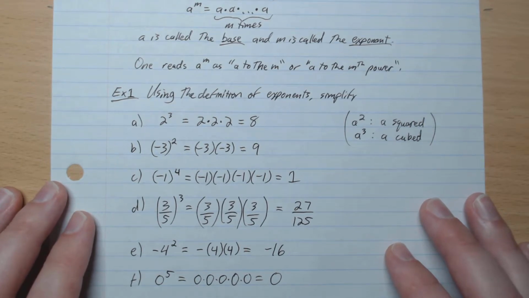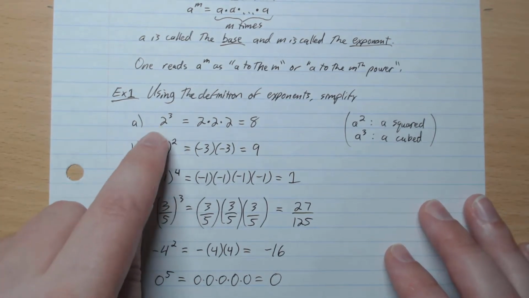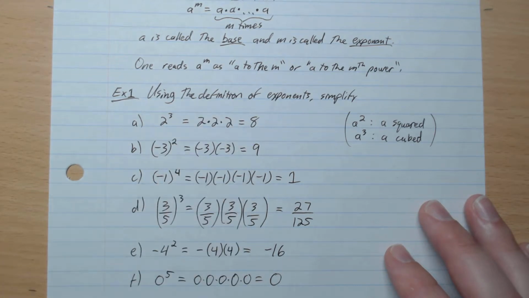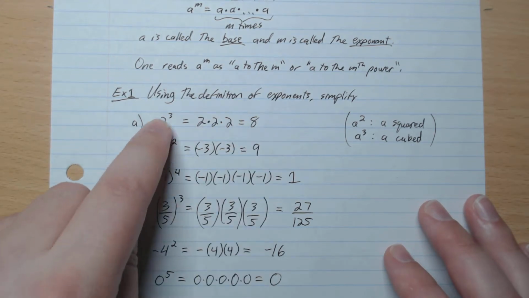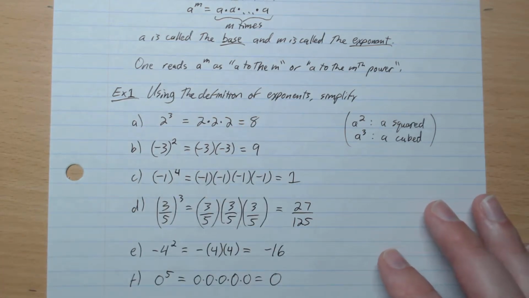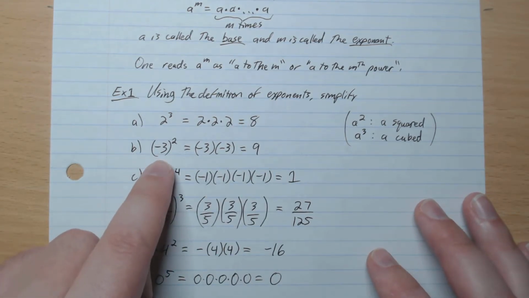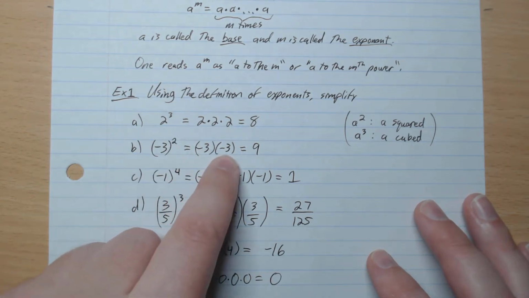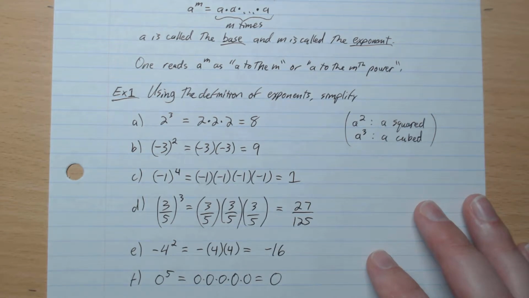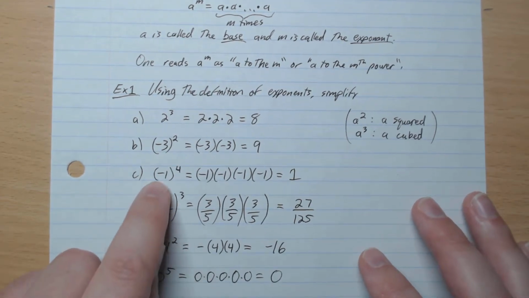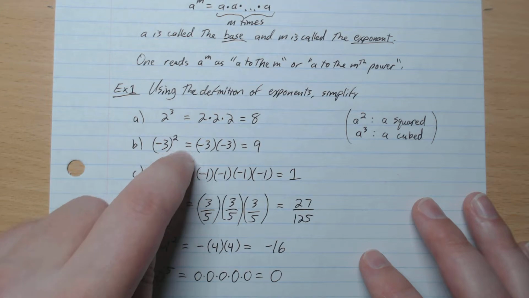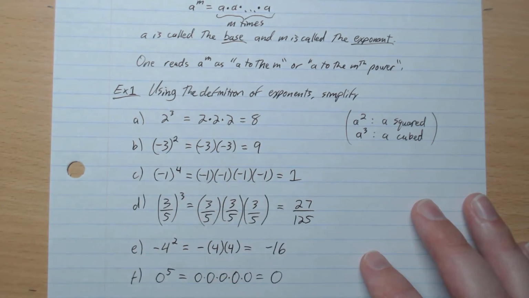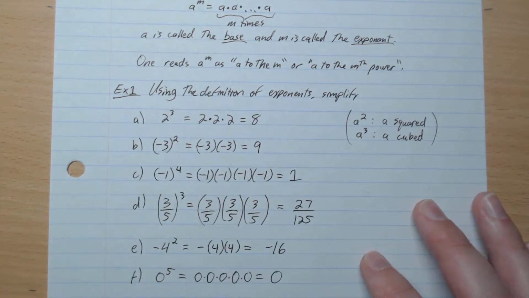So let's look at some examples. Using the definition of exponents, simplify. So 2 to the 3 means 2 times 2 times 2, 3 times, and this gives 8. Here we have negative 3, all of that to the 2. So we have negative 3 times negative 3, which gives 9. Negative 1 to the 4, right? It's all of it to the 4 because there are brackets there. And so we have negative 1 times negative 1 times negative 1 times negative 1. Multiply that and we get positive 1.